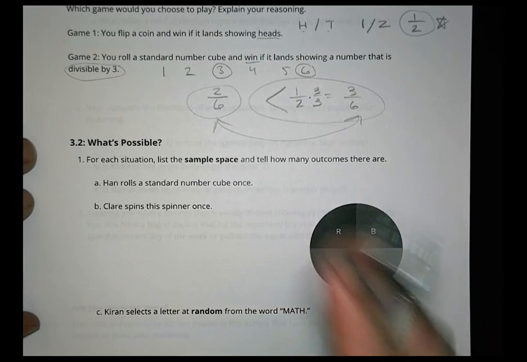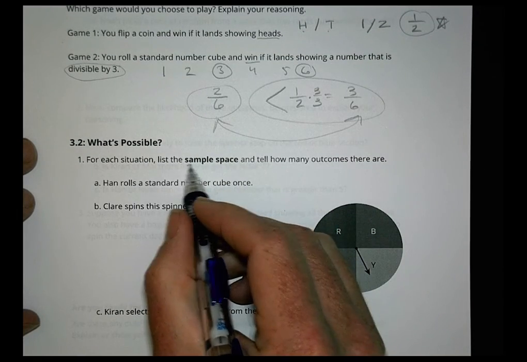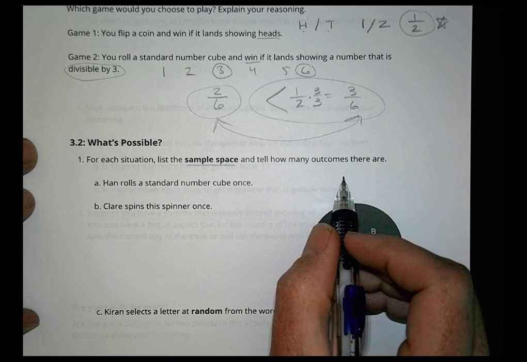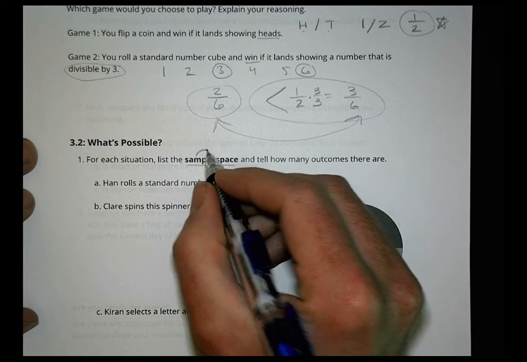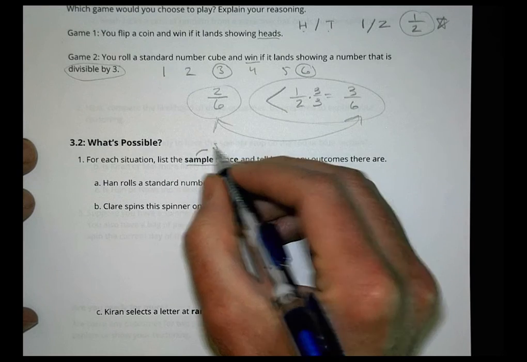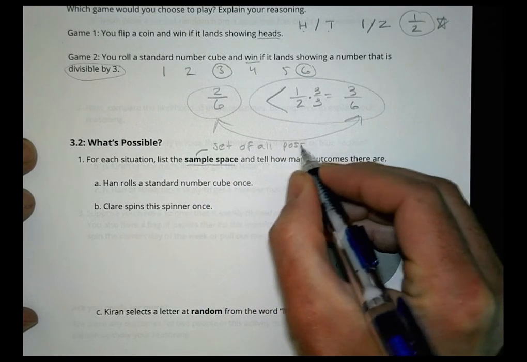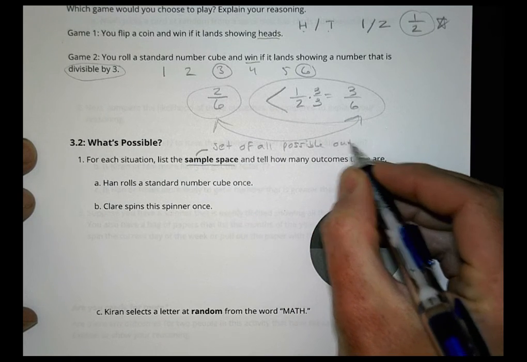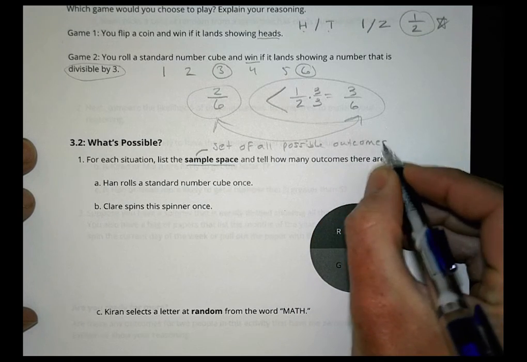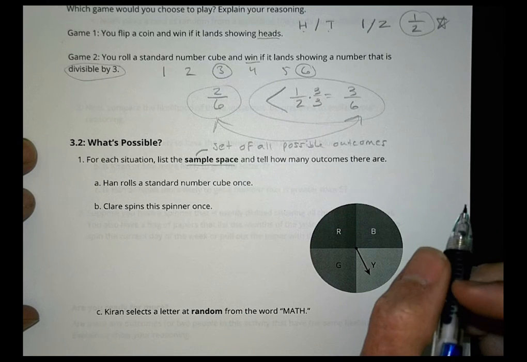So what's possible? For each situation, list the sample space and tell how many outcomes there are. Now, a sample space is defined as the set of all possible outcomes, all the things that could happen when you run this experiment.